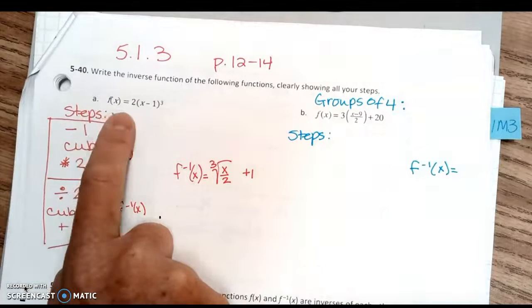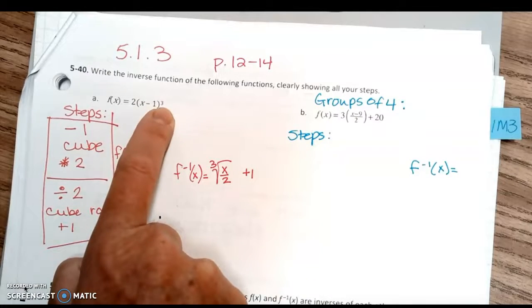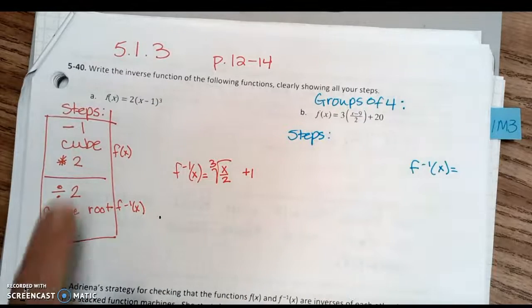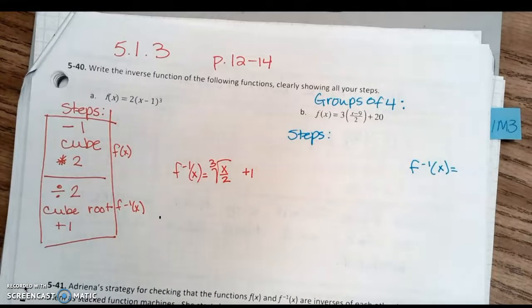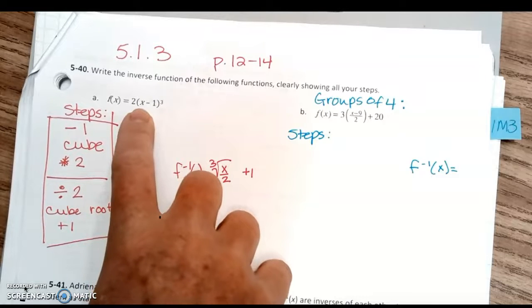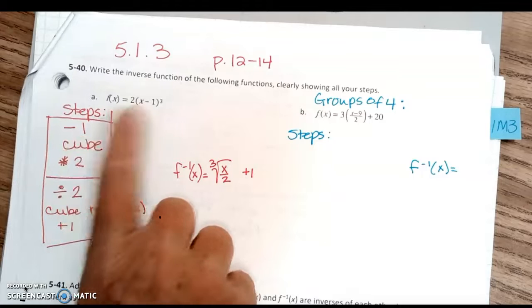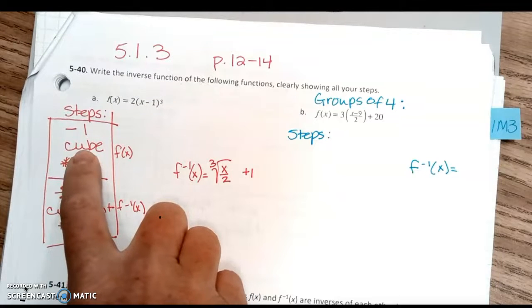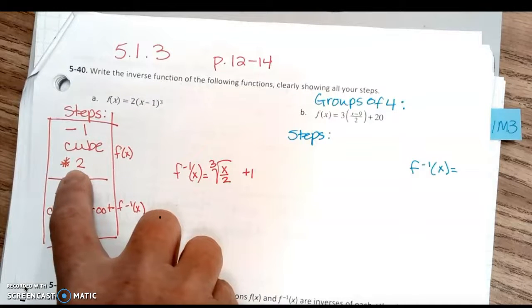So for part A, we started with the function 2 times the quantity x minus 1, all to the third power. So it really helps if you write the steps down in the correct order of what would happen for order of operations. Please Excuse My Dear Aunt Sally, or PEMDAS, however you want to refer to it, okay? So think about it as, what's happening to this x? First thing that's happening is 1 is being subtracted. Second thing that happens is it should be cubed, okay? Third thing that's happening is all of that is being multiplied by 2, okay?